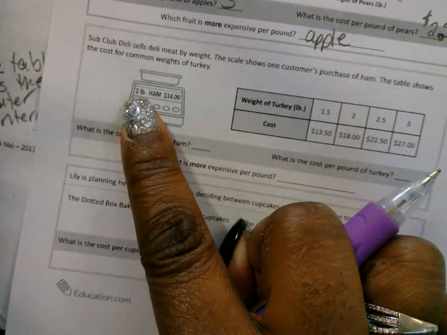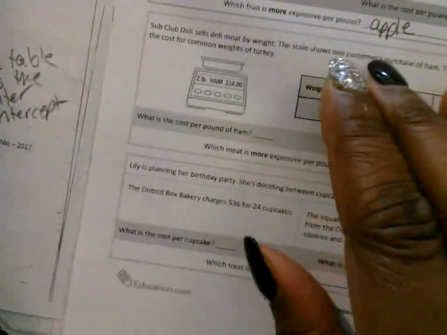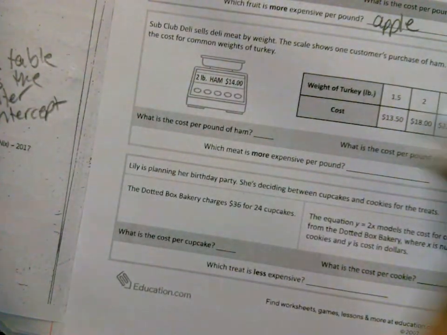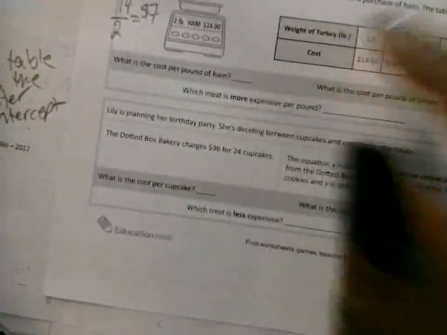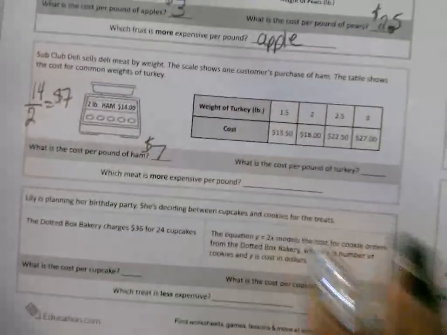Okay, so let's look at the scale. It says 2 pounds ham, $14. So how would I figure out how much it is per pound? 14 divided by 2. What is $14 divided by 2? So it's $7 here. So we're going to put $7 for the ham.